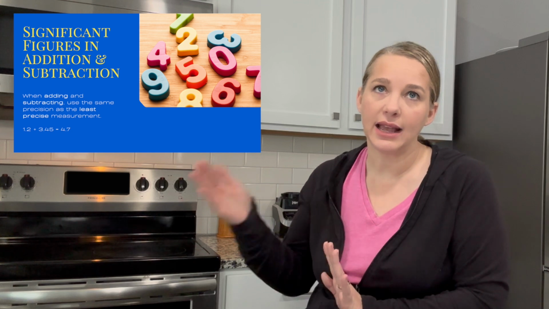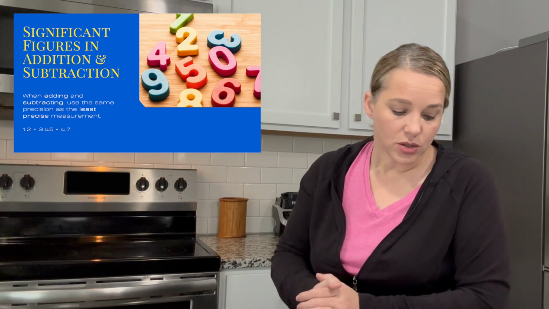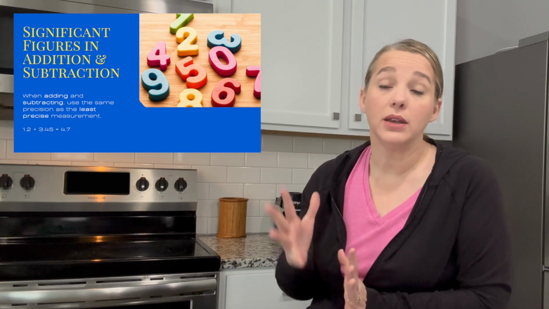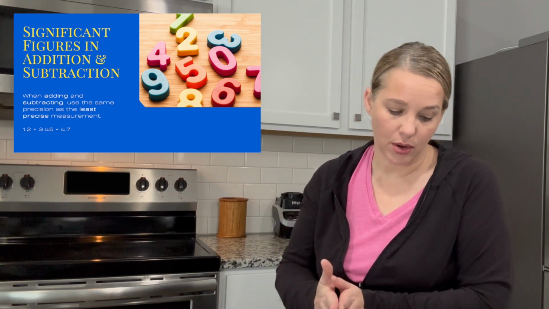What is the last significant figure in 1.2? 2. What's the last significant figure in 3.45? 5. So what place value is the 2 in? It's the tenths. Yep, the 2 is in the tenths place. So the first number is precise to the tenths place, is what we say. The second number is precise to the hundredths place.